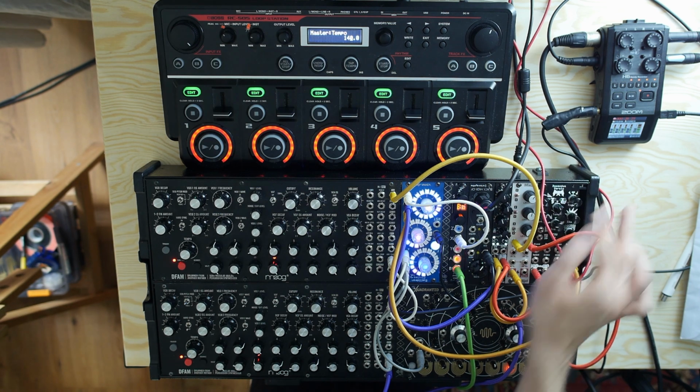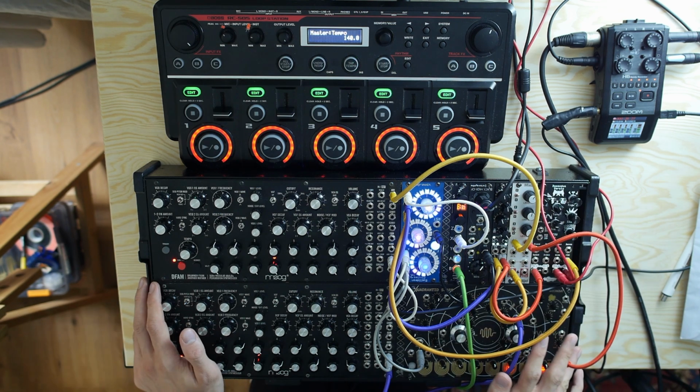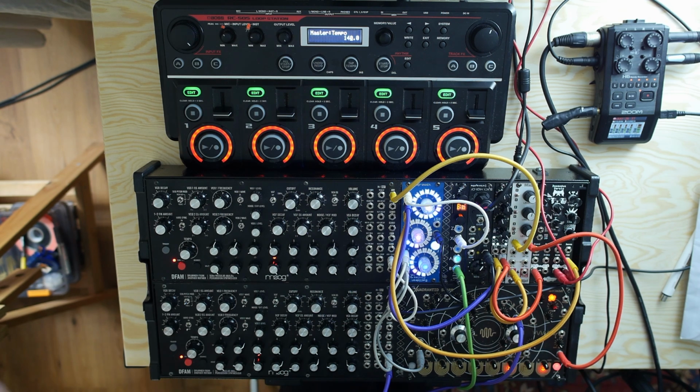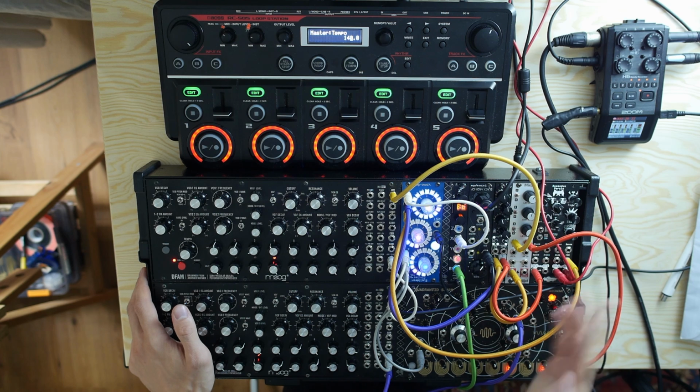Isn't that crazy? I like it so much. It's always good for a little surprise when you use the shimmer.